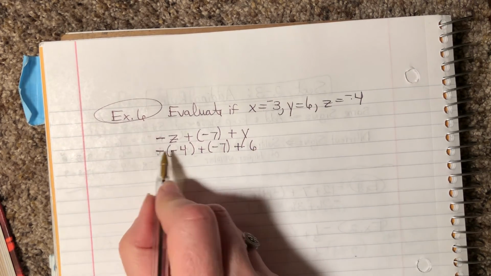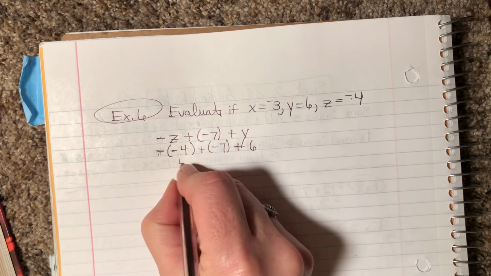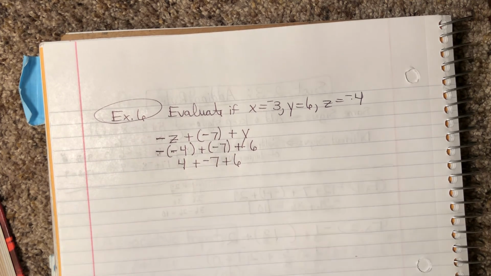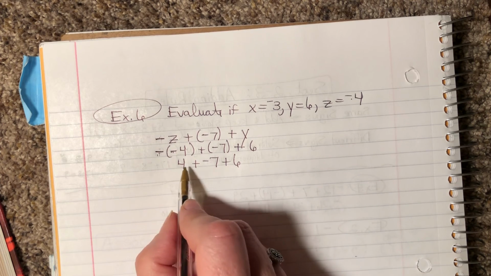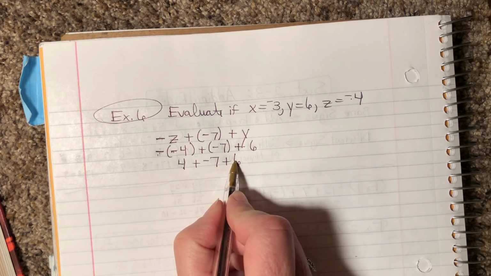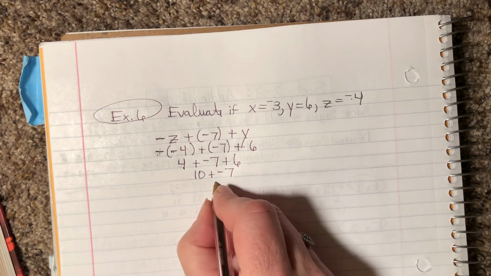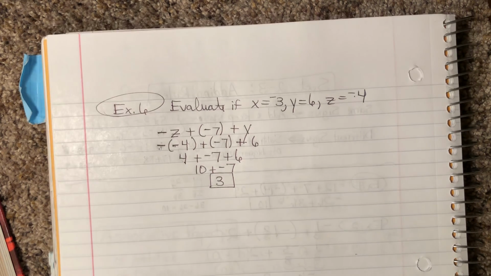Well, negative, negative like this makes a positive. The opposite of negative 4 is positive 4, plus negative 7 plus 6. The order doesn't matter that I add these. I'm noticing that 4 and 6 make 10, and 10 plus negative 7 is going to be 3. All right.